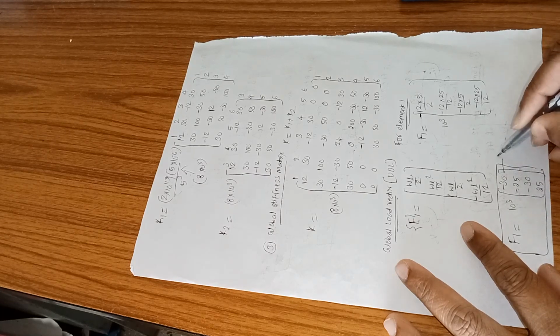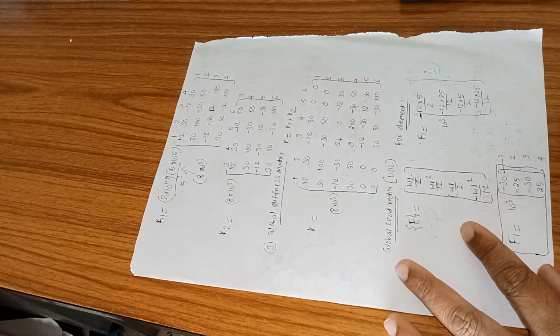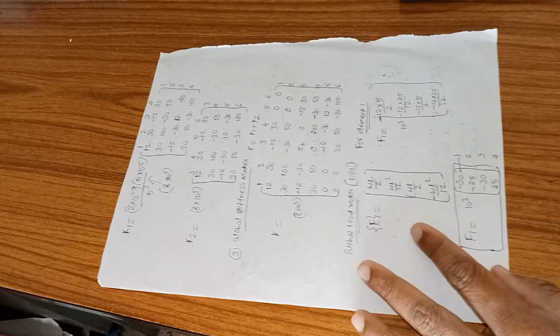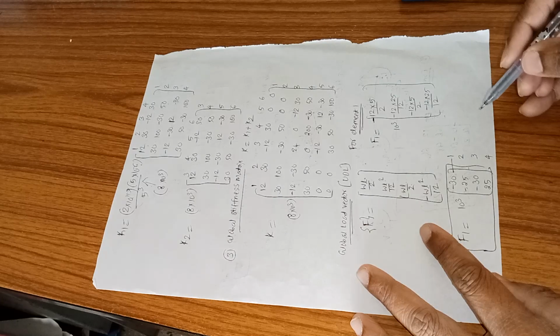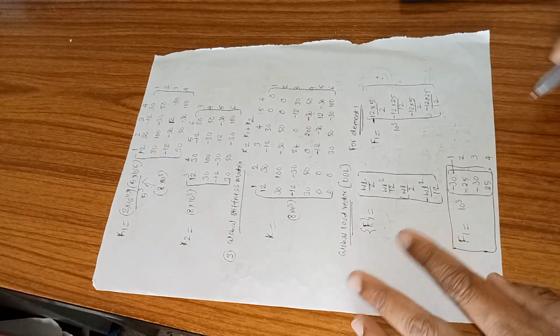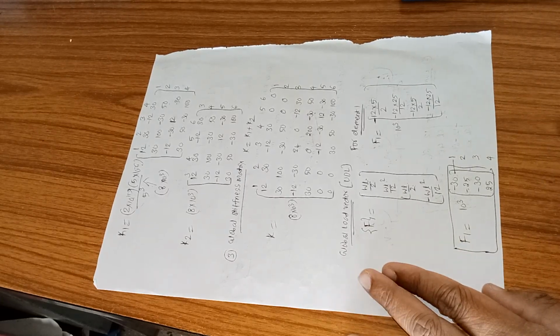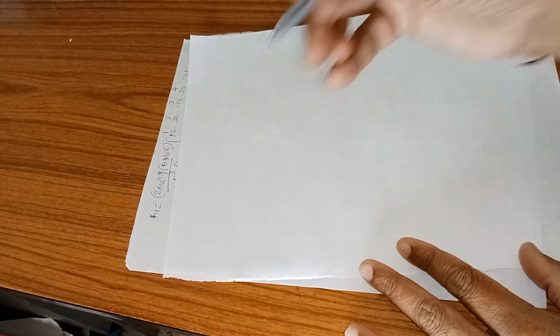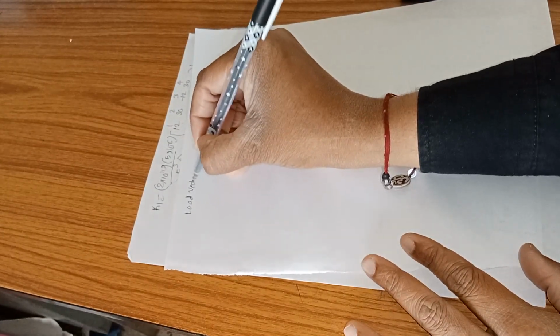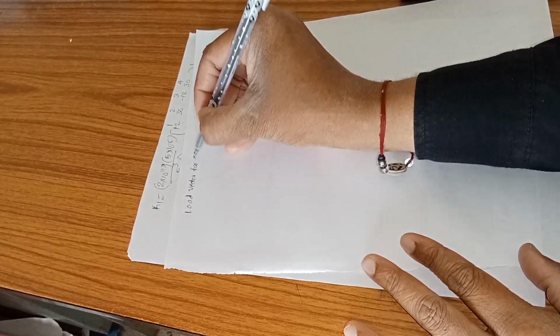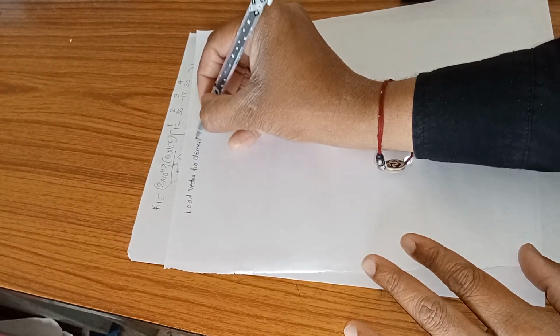So this is for the nodes 1, 2, 3 and 4. You have to understand that much clearly. So similarly, when I do F2, I'm going to get it for the nodes 3, 4, 5, 6. Then I'm going to add F1 plus F2. Okay, let me continue writing the load vector for element 2. Load vector for element 2.